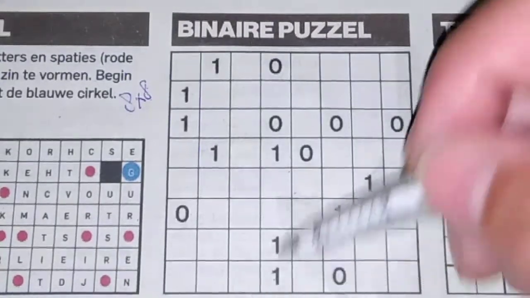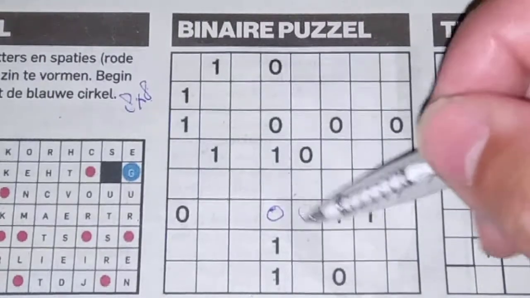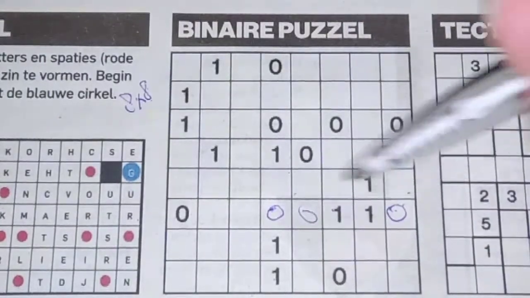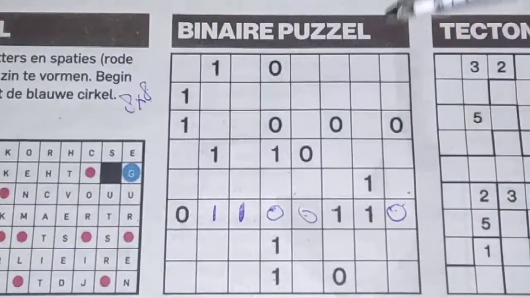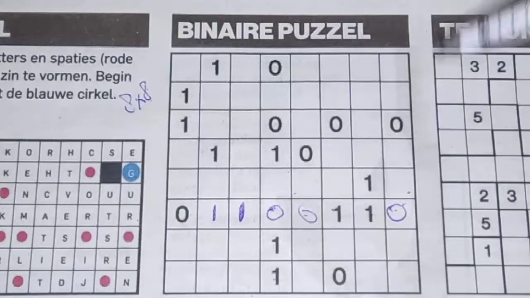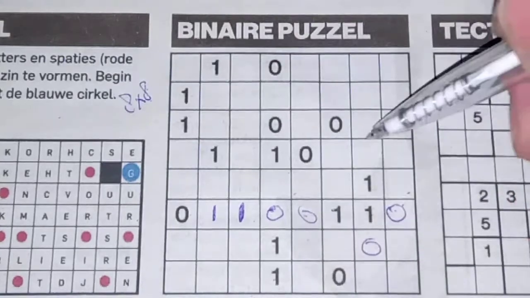Double 1 here and O, there and O. Double 1 here and O, there and O. We have now 4 O's, so the rest are ones. Then double 1 here and O, there and O.